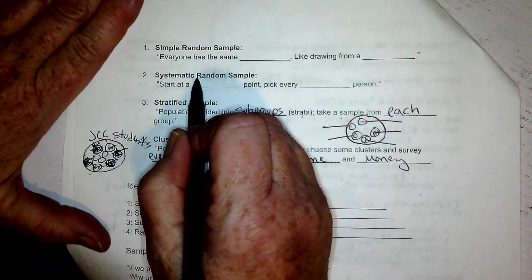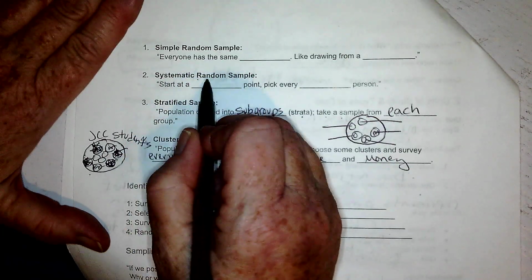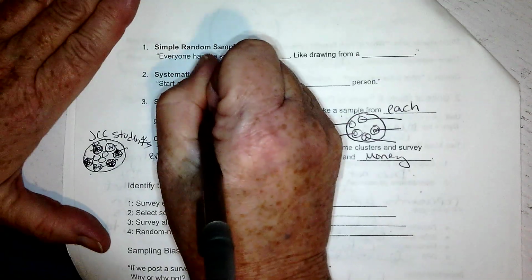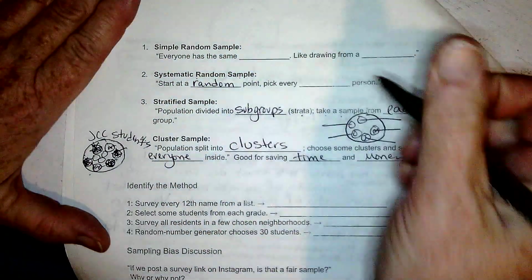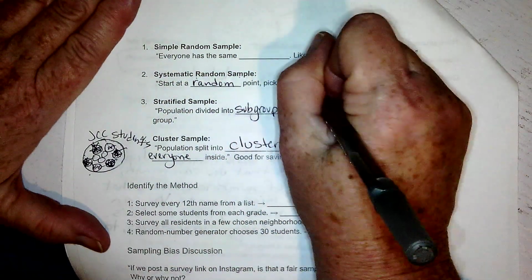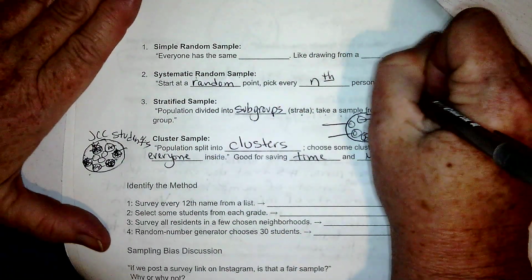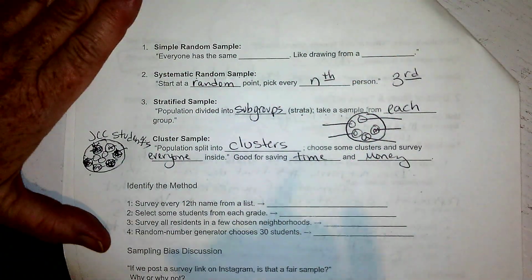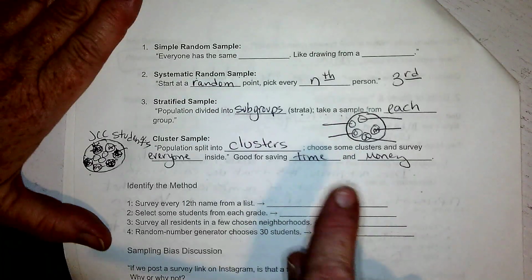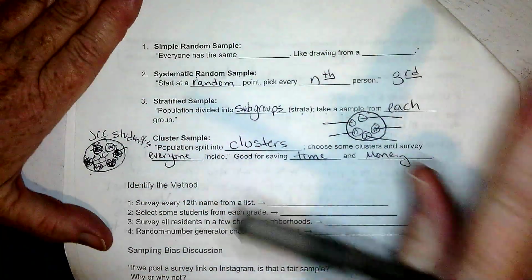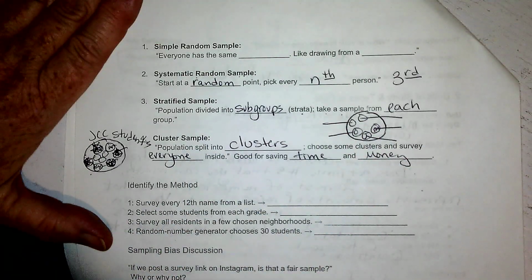Systematic, to me this is the easiest one. Systematic random sample, you start at a random point and you pick every nth person. So if you see that every 3rd person, remember back in school, your teacher would go along and say 1, 2, 3, 1, 2, 3, as far as numbering you, and that's how you were put in different groups.